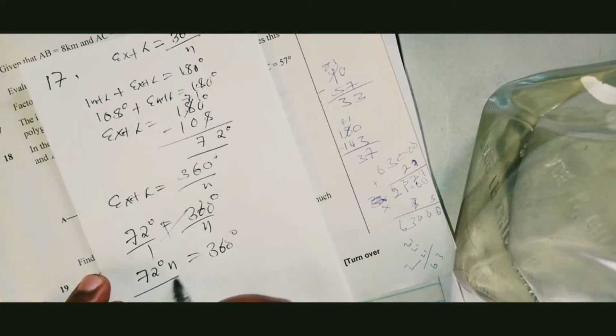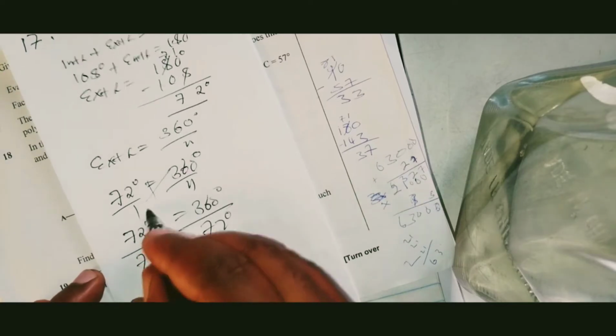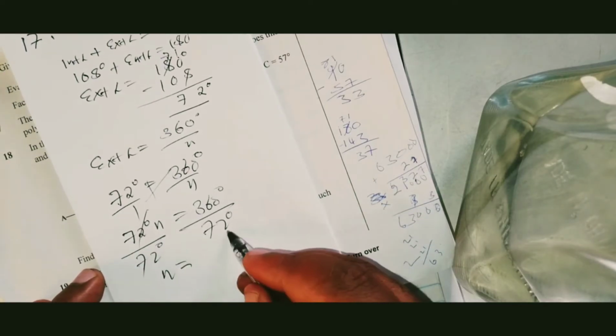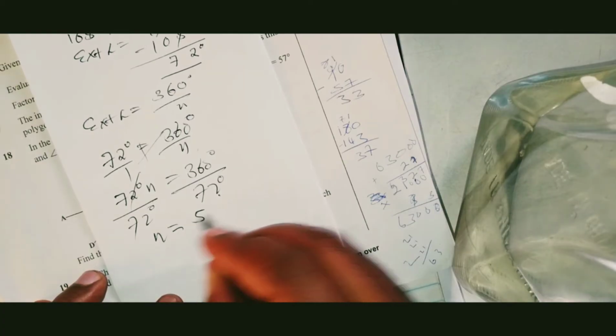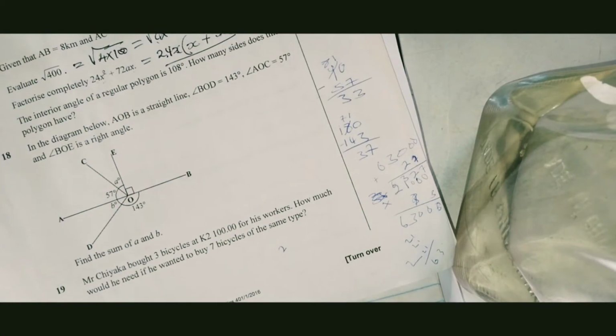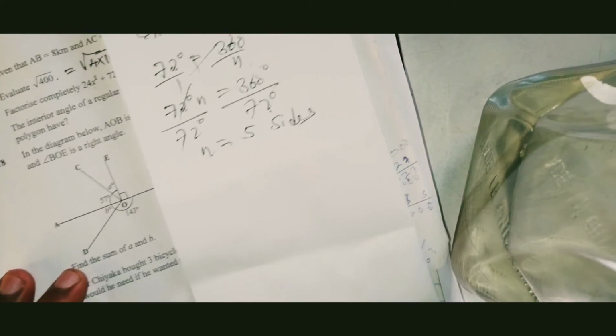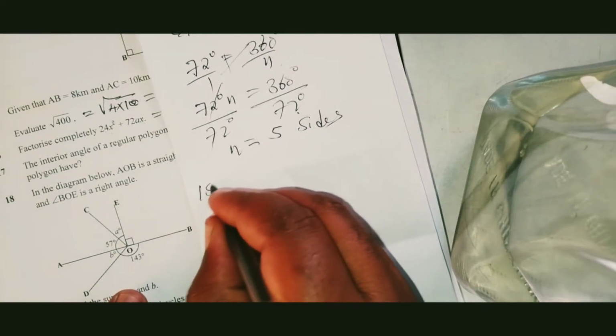You divide this by 72 degrees. Your n is equal to 72 into 360 is 5 sides. So it means this polygon has got 5 sides.